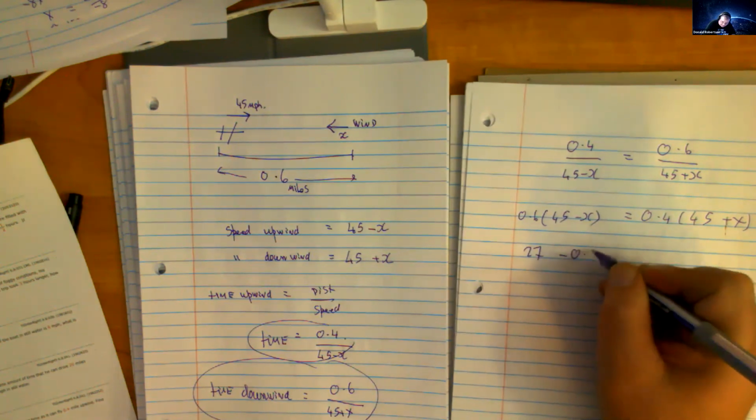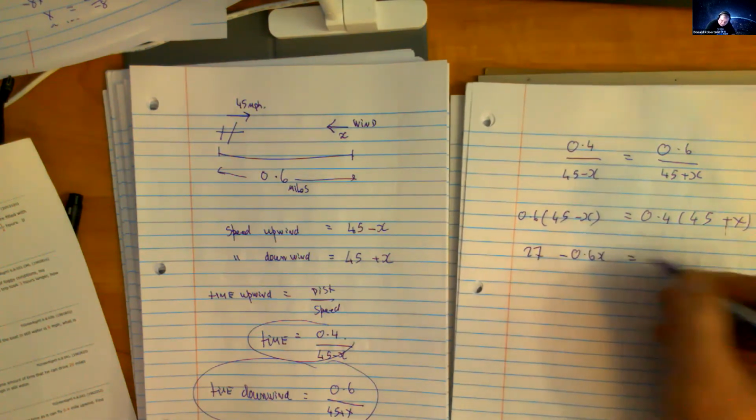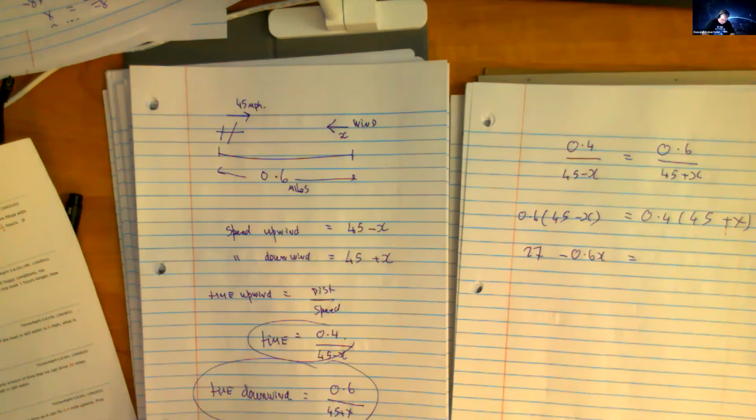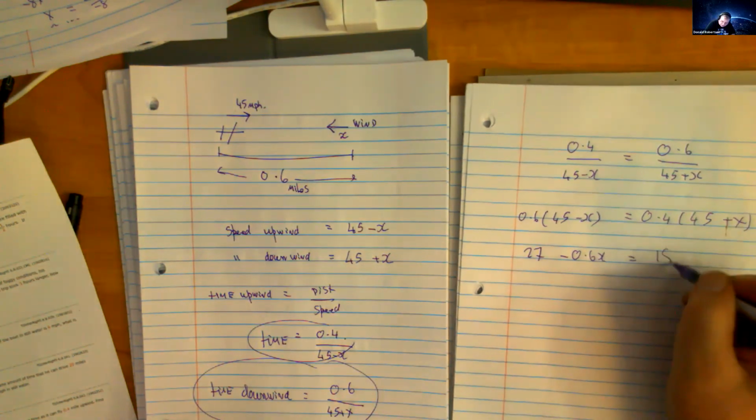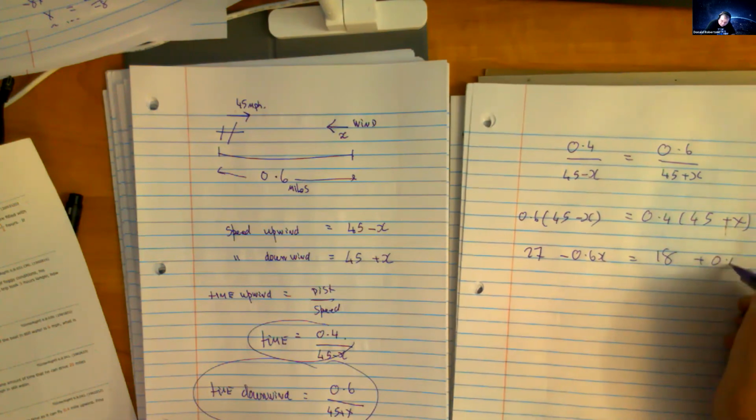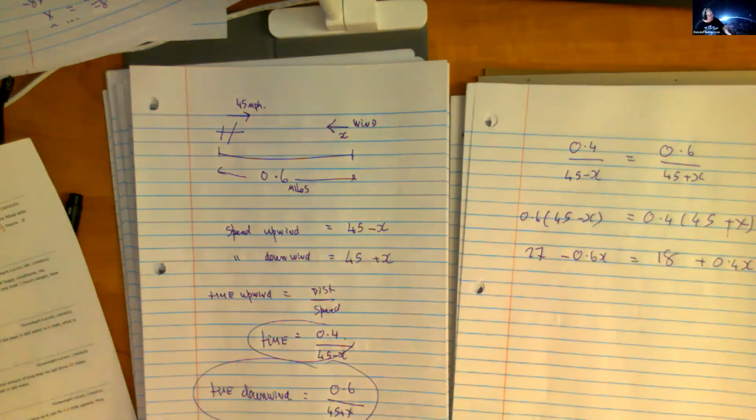Take away 0.6x. 0.4 times 45 is 18. Add 0.4x. Okay, we just need to solve this equation for x, and this is the end of the question, and we are done.